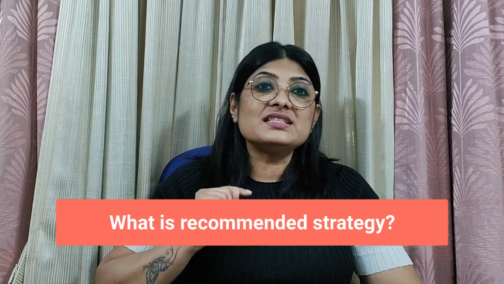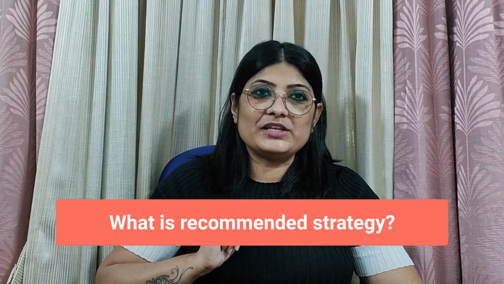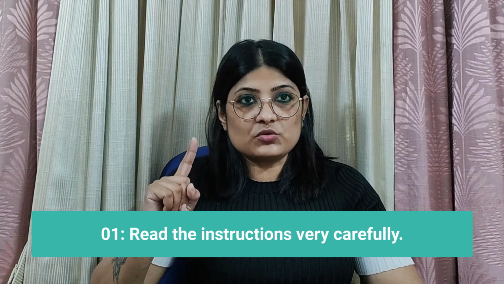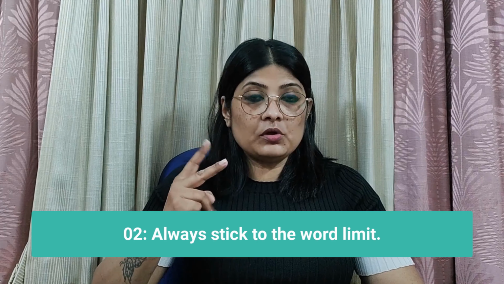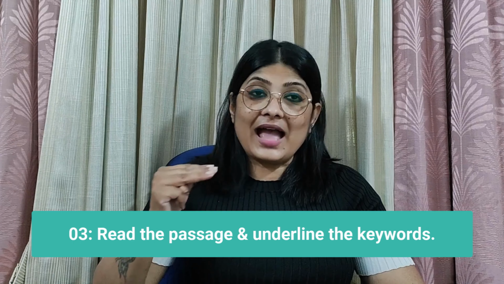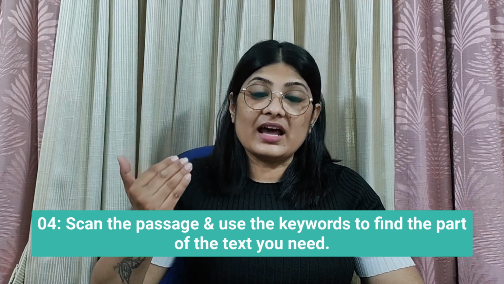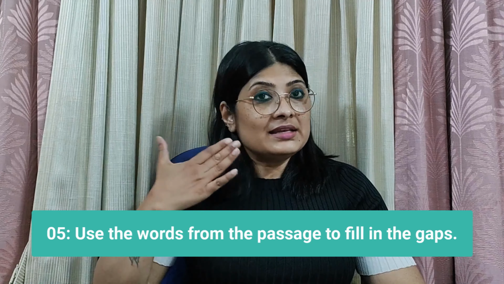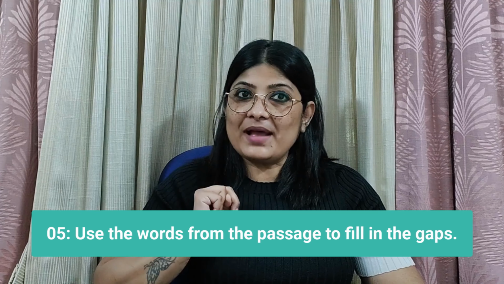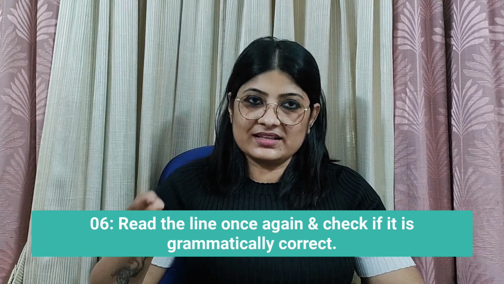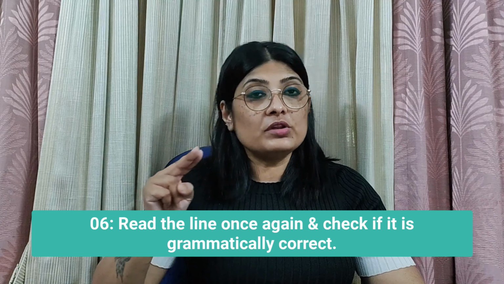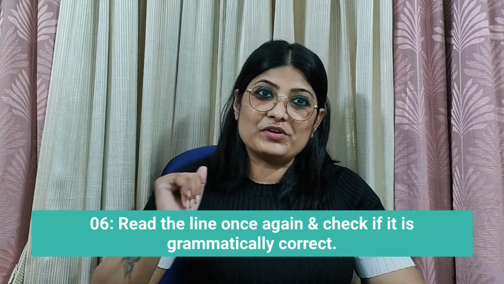What is the recommended strategy of solving note completion? Number 1, read the instructions very carefully. Number 2, always stick to the word limit. Number 3, read the passage and underline the key words. Number 4, scan the passage and using the key words, try to locate the lines that you are looking out for. Number 5, use the words from the passage to fill in the gaps. Number 6, read the line once again after filling in the gap to rule out any kind of grammatical errors.